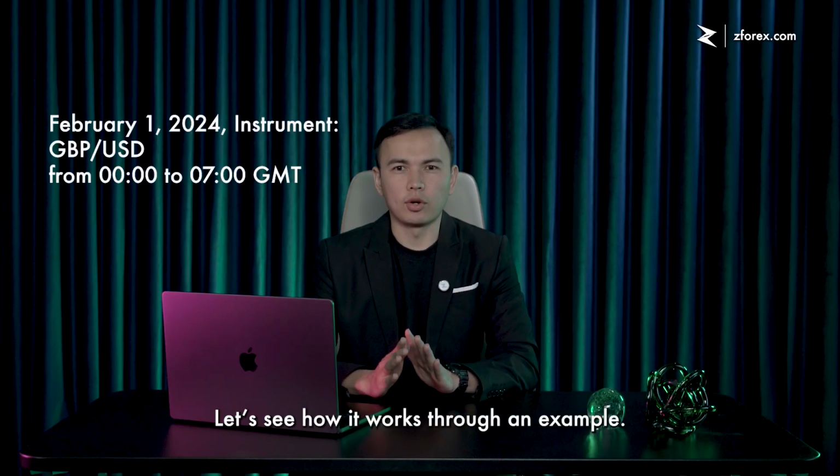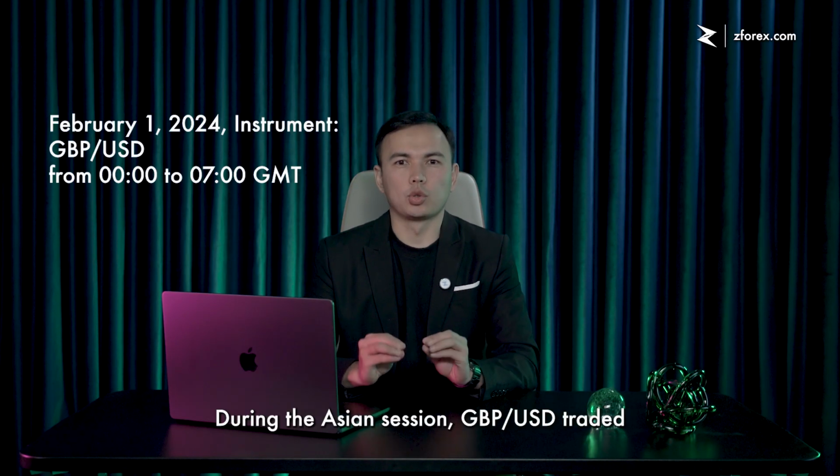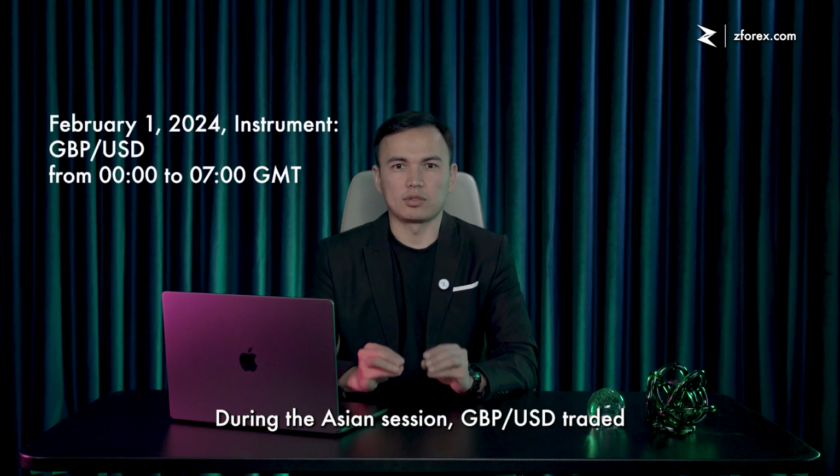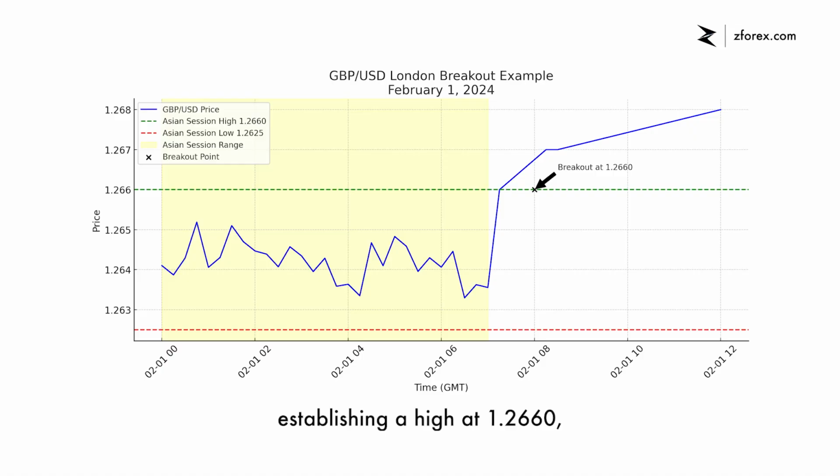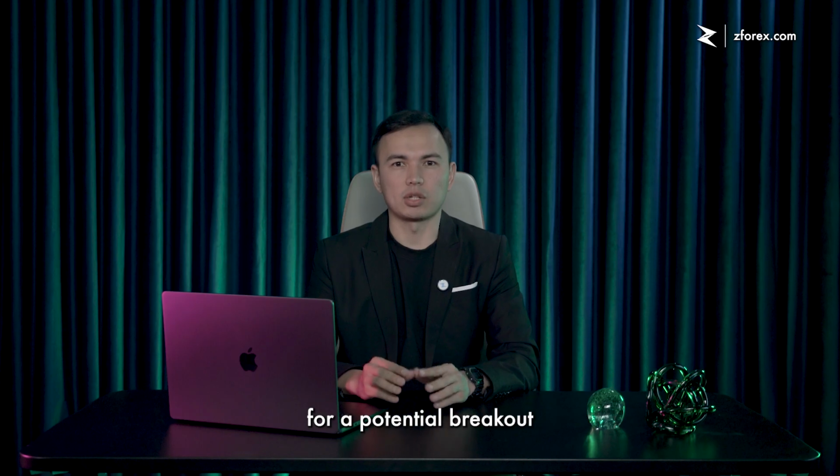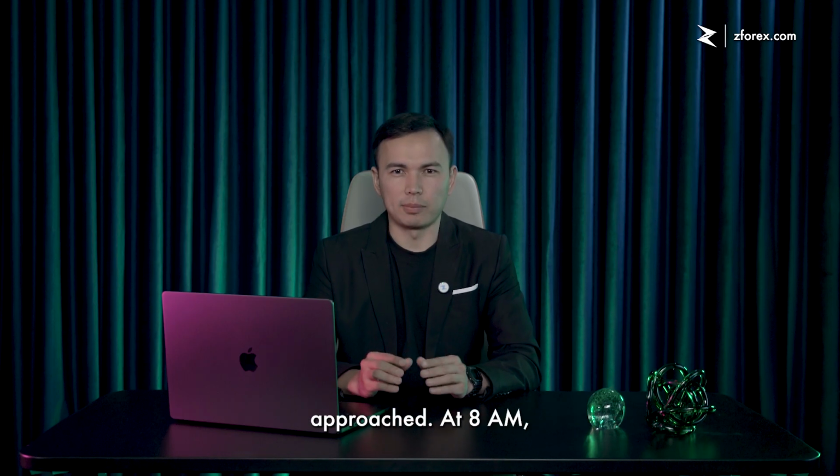Let's see how it works through an example. During the Asian session, GBP/USD traded within a tight range, establishing a high at 126.60 and a low at 126.25. These 35 pip consolidations set the stage for a potential breakout as the London session approached.